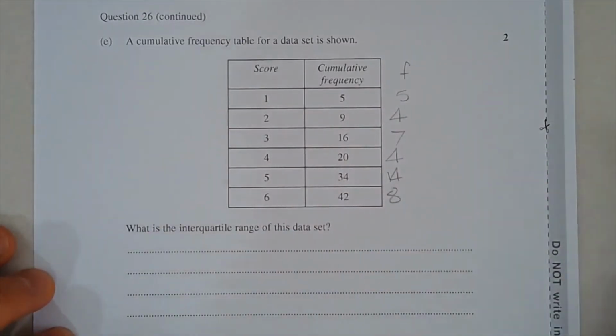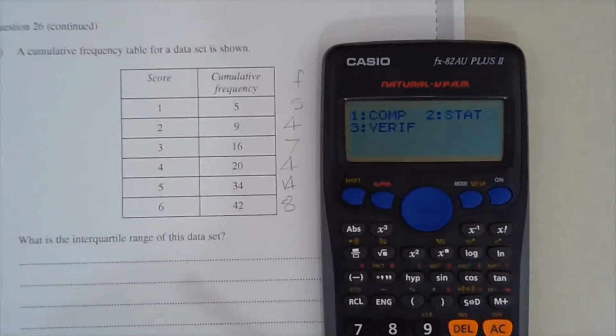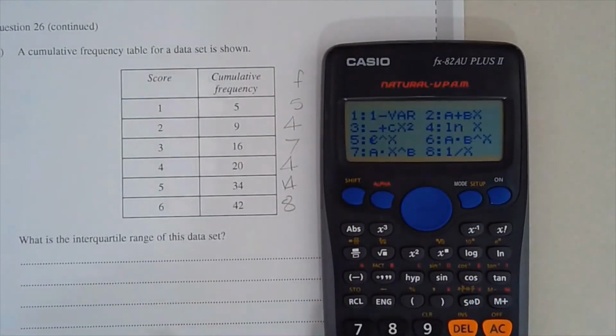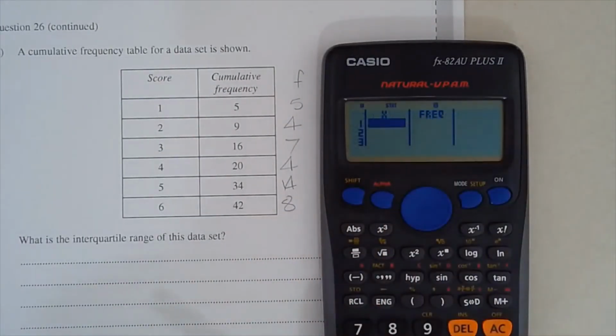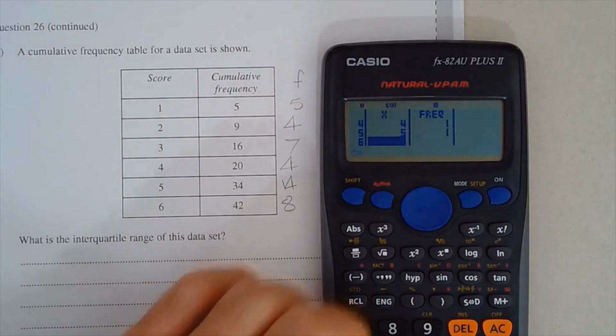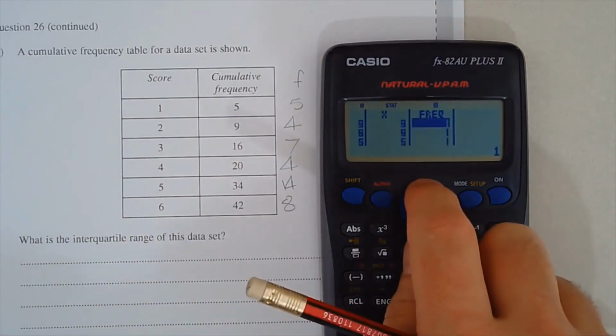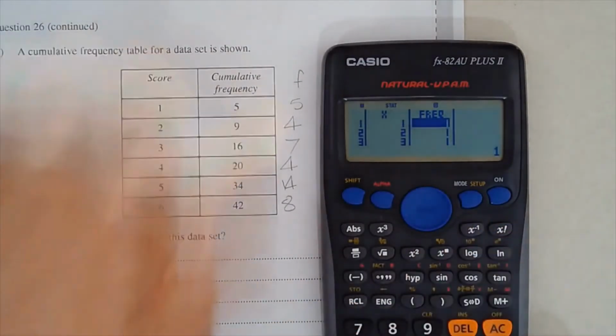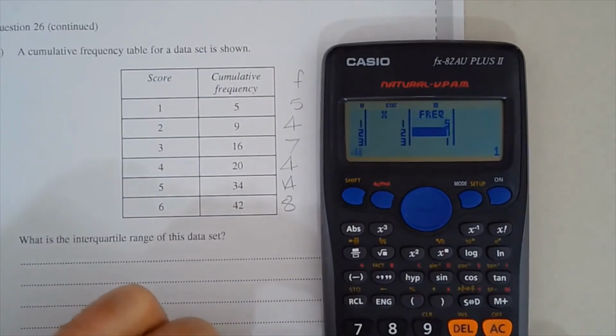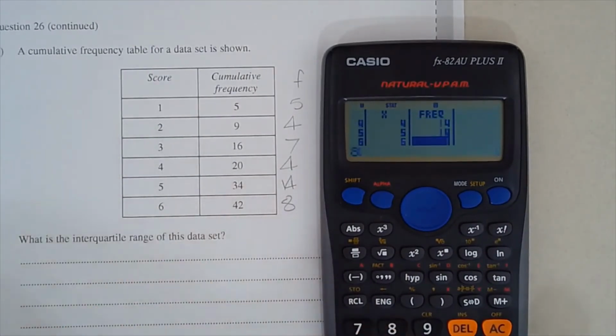Now we're going to use the stat mode on the calculator to enter in the frequency table. So 1, 2, 3, 4, 5, 6, and then entering in the frequencies 5, 4, 7, 4, 14, and 8.